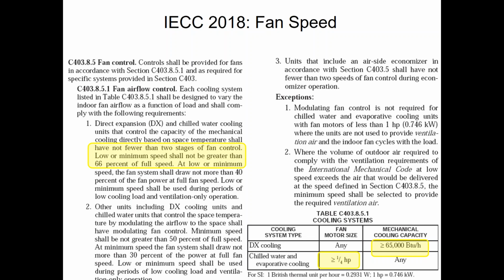All rooftops, all air handlers, all fan coils on the 2018 code that exceed 65,000 BTUs, which means they're more than 5 tons, have to have 2-speed fan control. That's automatic. If you're on the 2015 code, like Wisconsin guys are, that's not the case. But for Illinois, 2018 code, all your systems that are basically 6 tons and up have to have 2-speed fan control. Unless you have systems where the space temperature is controlled by modulating airflow to the space, i.e. zone dampers. If you have zone dampers, VVT, VAV, somebody else's brand of VVT, then you have to have modulating airflow control.